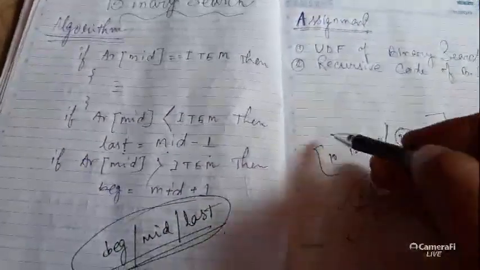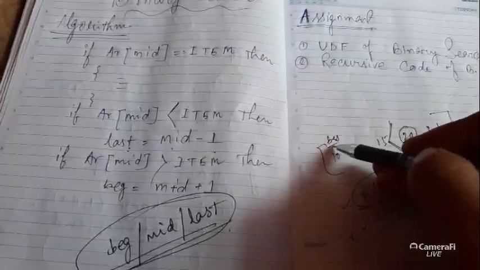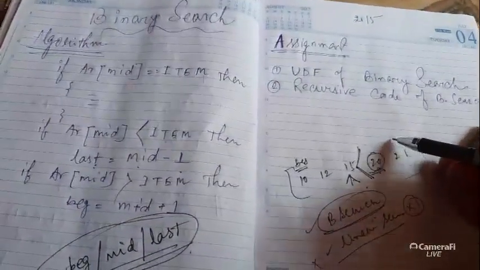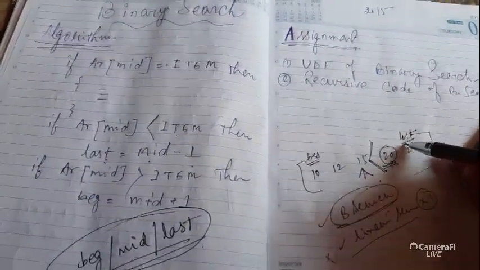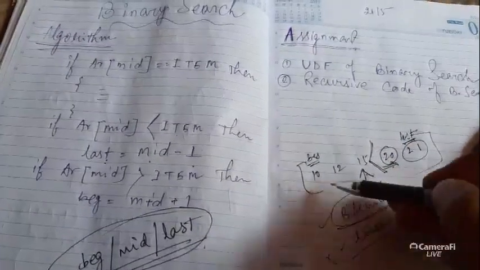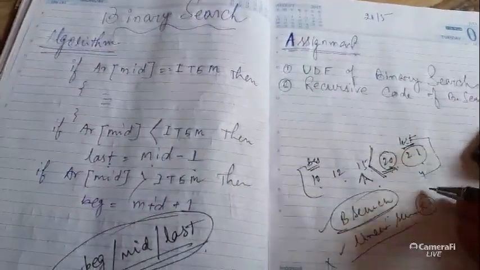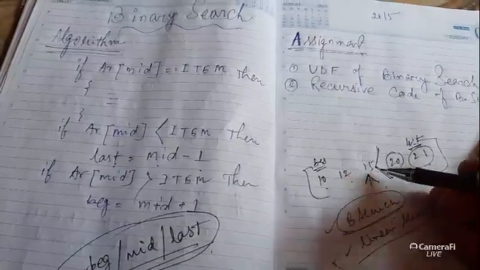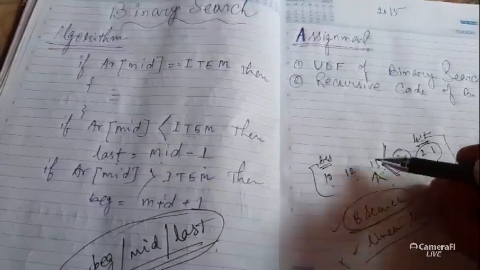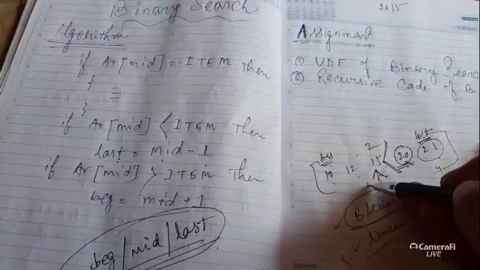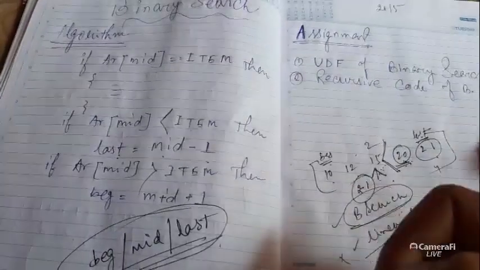This position is the beginning position and this position is the last position. The last is position 4, counting 0, 1, 2, 3, 4. So last you have to move to mid minus 1. Mid is 0, 1, 2, that is 2 minus 1.